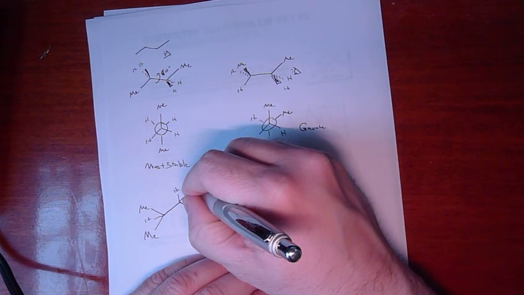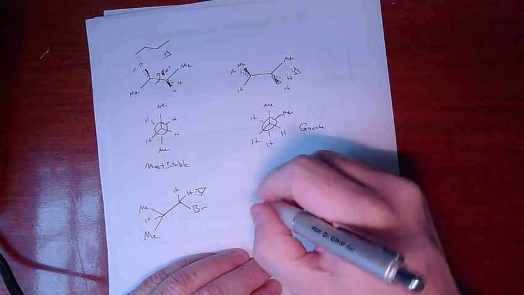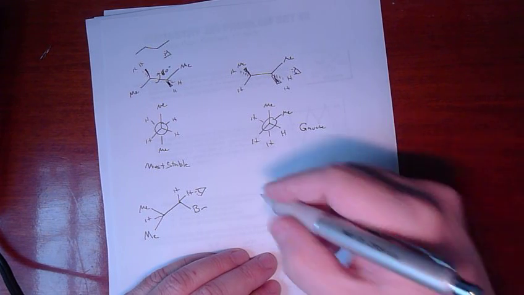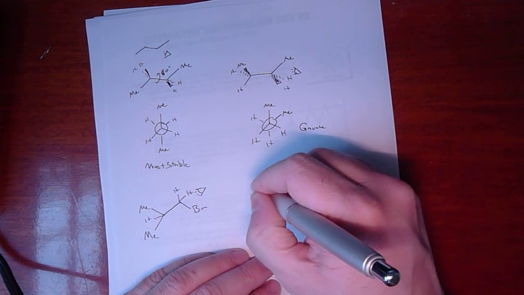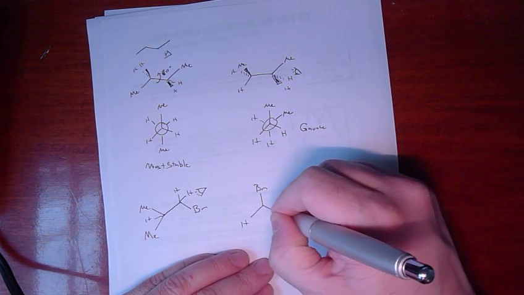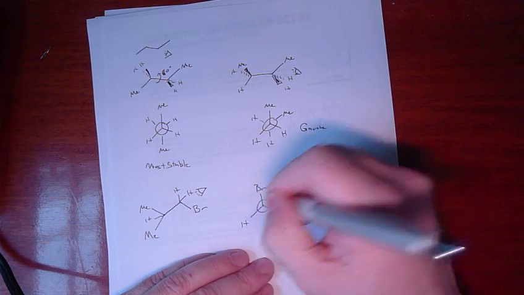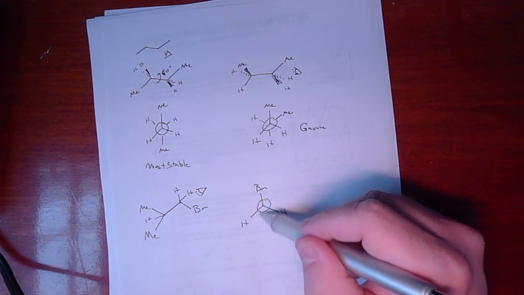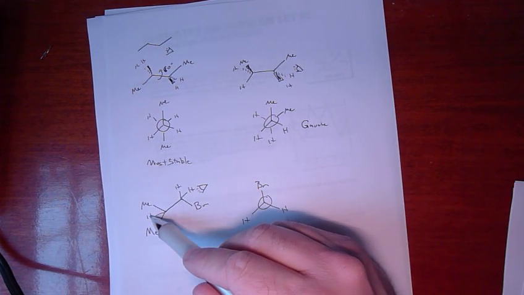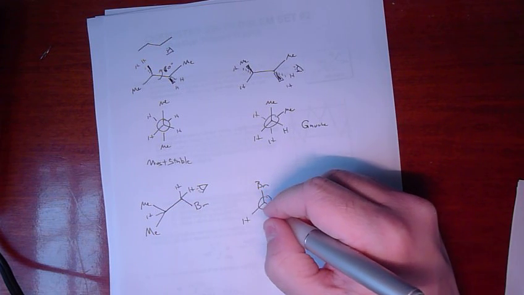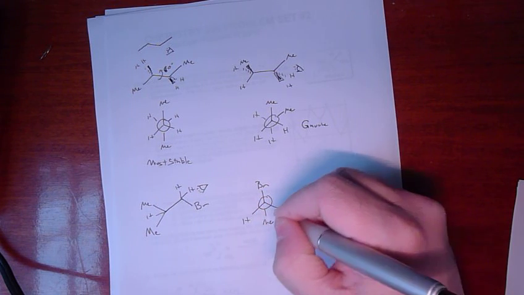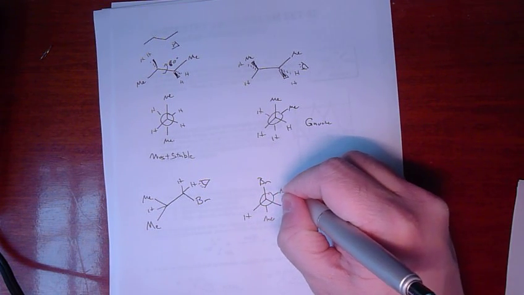So then if we draw our creepy little eye, make sure I do this the same way I do on the answer key. Alright, so the substituents on this carbon, you'll have 1 hydrogen and 2 methyl groups. So let's put the methyl groups here, and the methyl groups here.